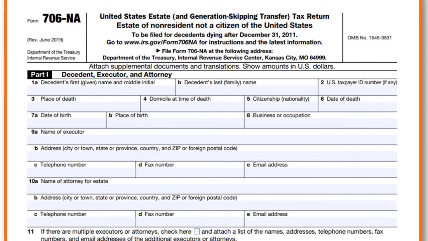And please don't forget to include the descendant's tax identification number, because if the descendant doesn't have a Social Security number, because he or she was not a U.S. citizen, you must have some kind of identification, and this can be a TIN.